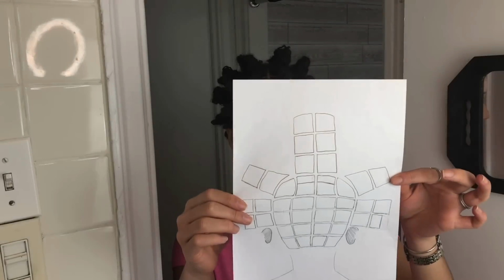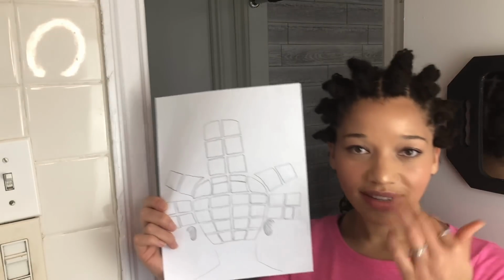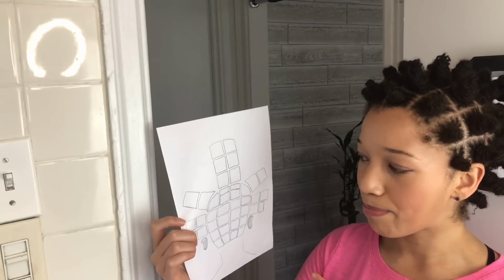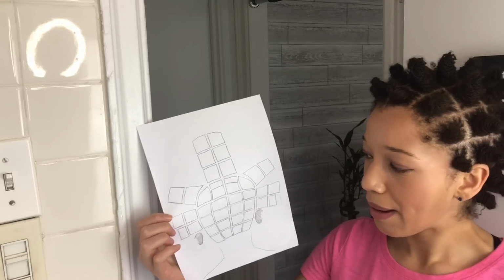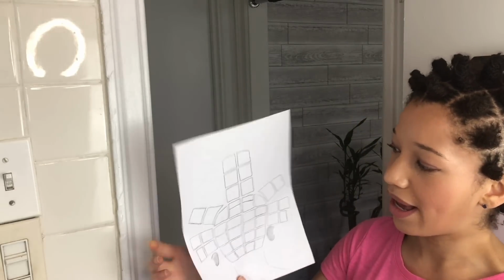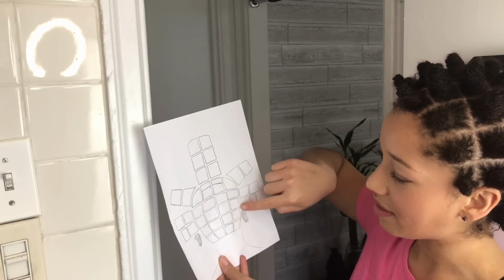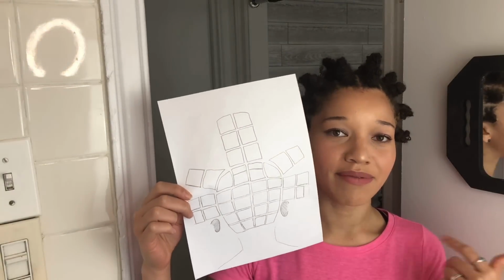So this is the map of my grid. This is all 40 sections outlined. It's not to scale, so note that, but these are all of the sections on my head. This is my center line, this is my crown line, and then this is my occipital line right above my ears.